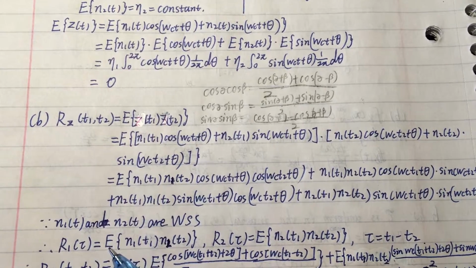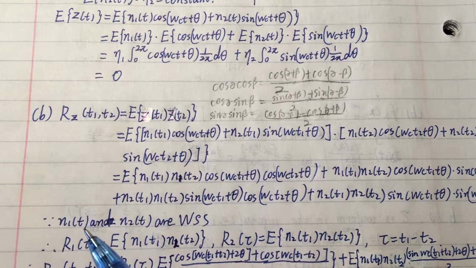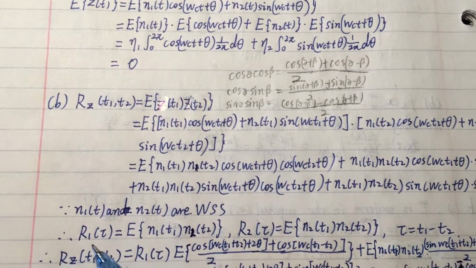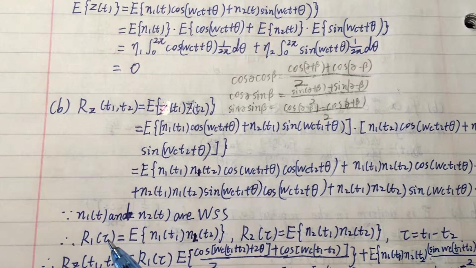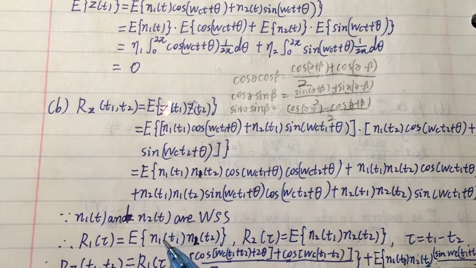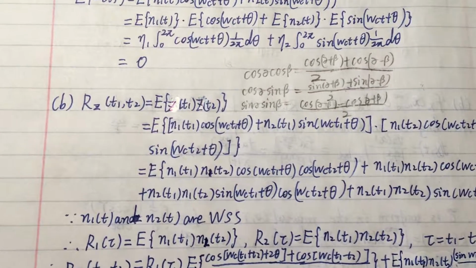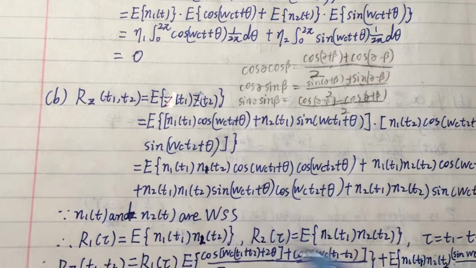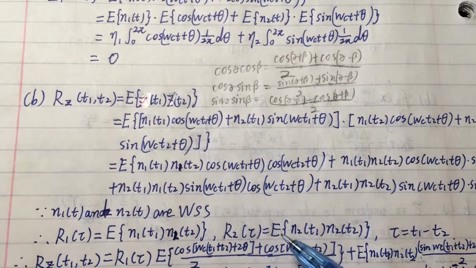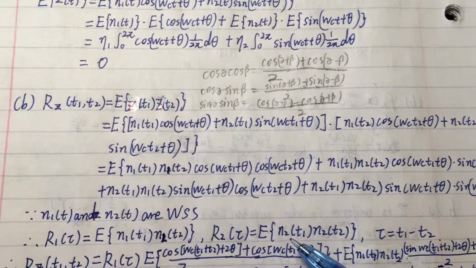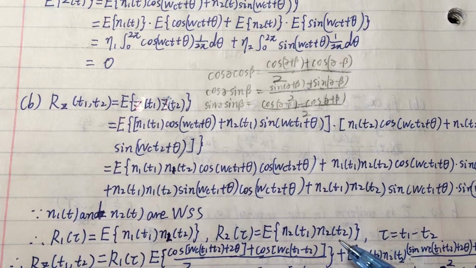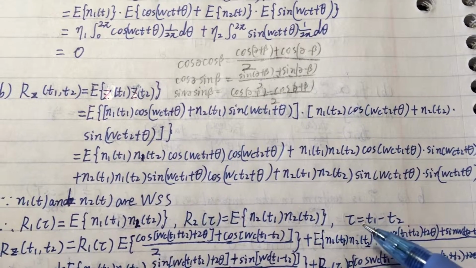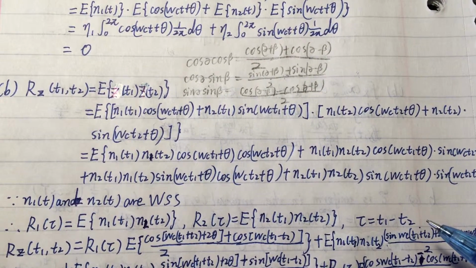And because n1t and n2t are WSS, we can get R1(tau) equals the mean of n1(t1) times n1(t2), and R2(tau) equals the mean of n2(t1) times n2(t2), and tau equals t1 minus t2.